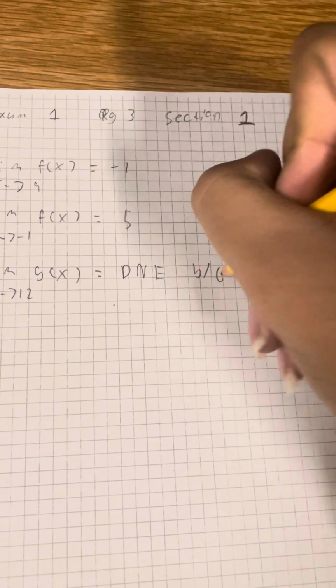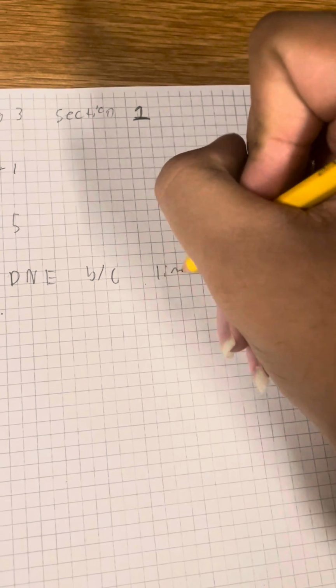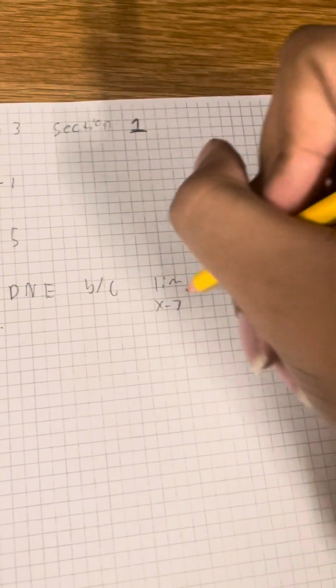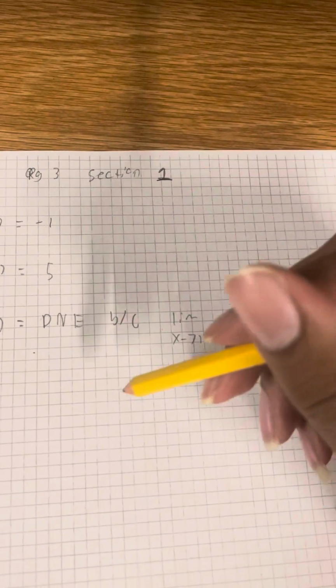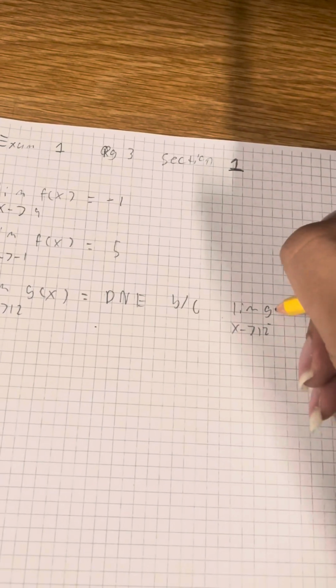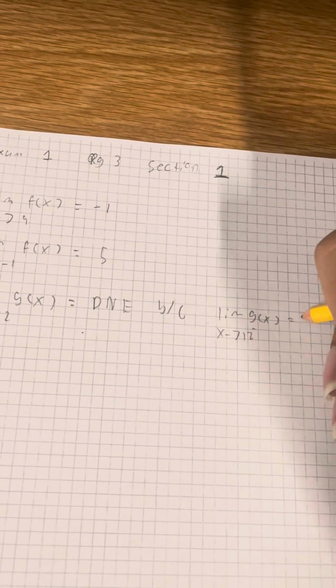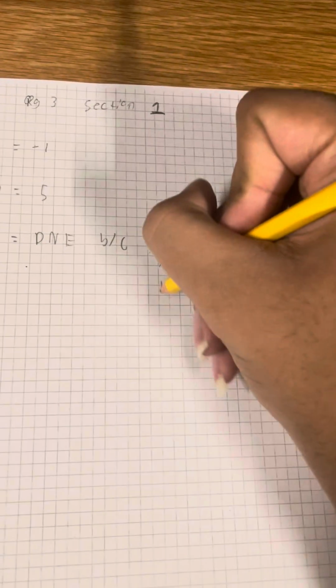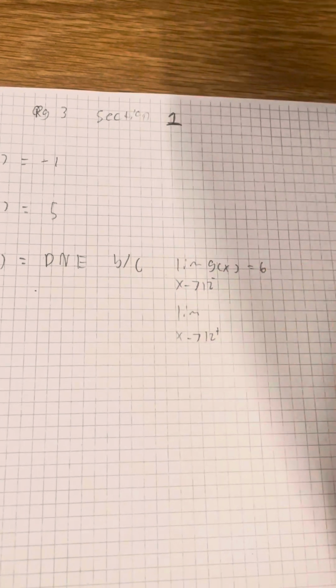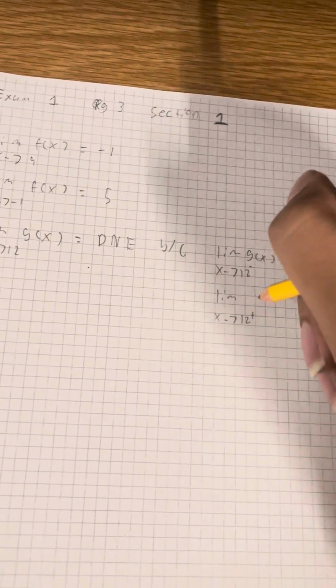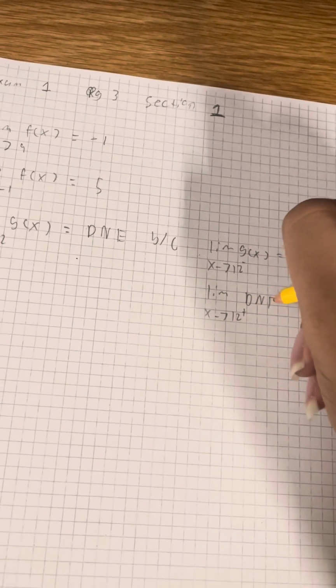Because from the left, when it's approaching 12 on the left for g of x, it equals 6. But for the right, if you go back and look at our graph, it does not exist at all.